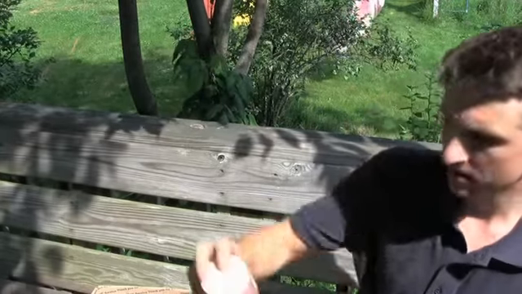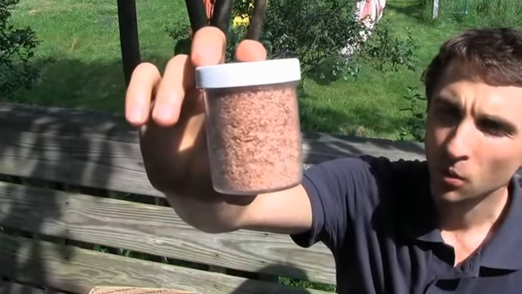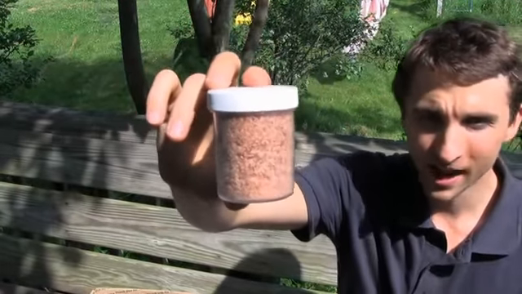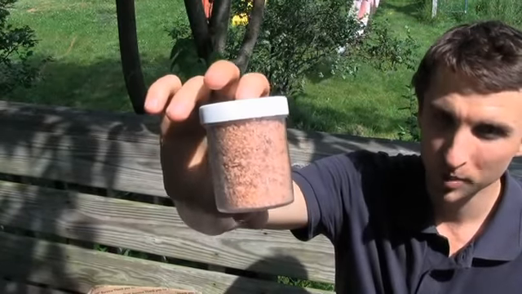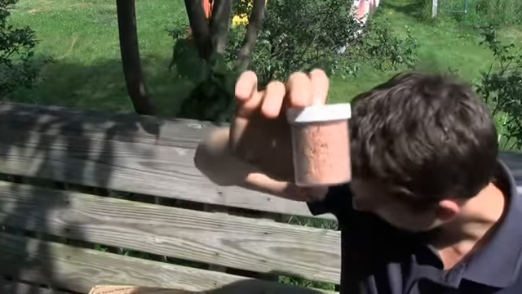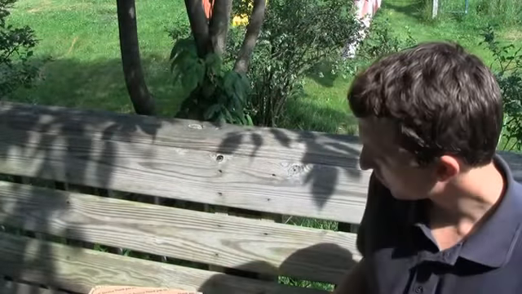Anything else here? There's a bit of salt, which you don't want too much of in your diet or in your soil's diet, but a little bit of sodium is very important for your plants. So that's what that salt will be for. So there's a few things there.